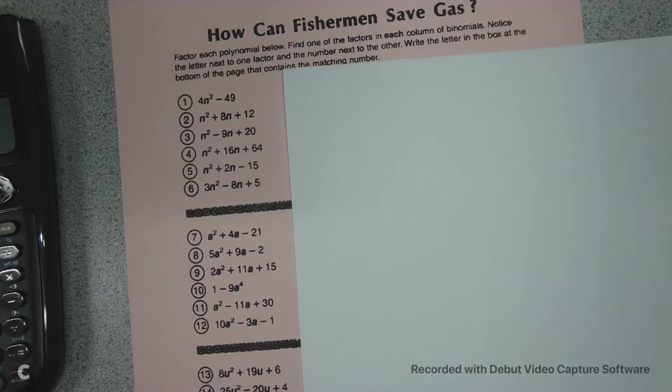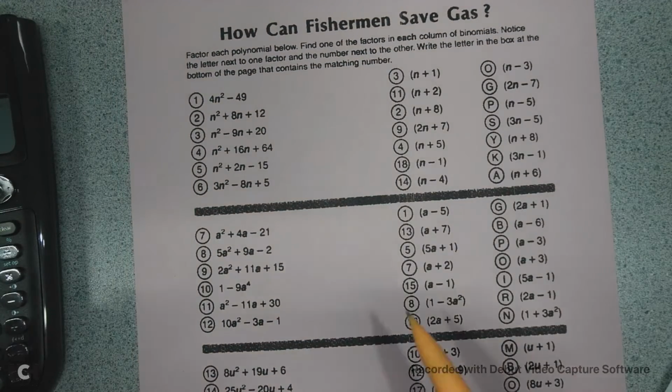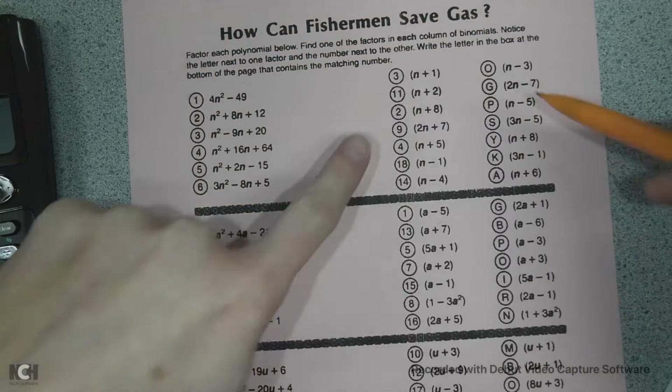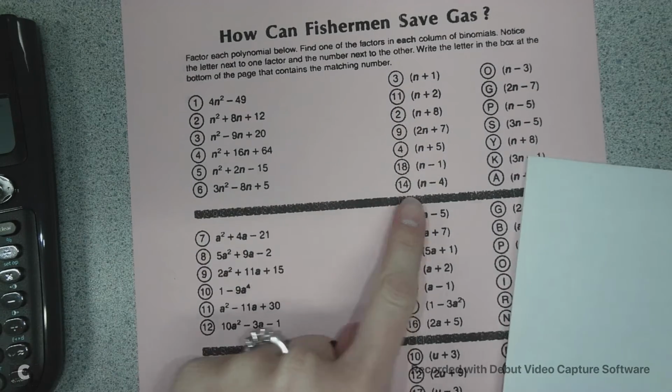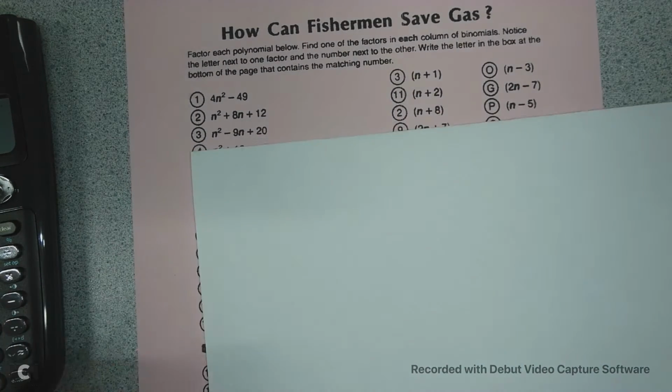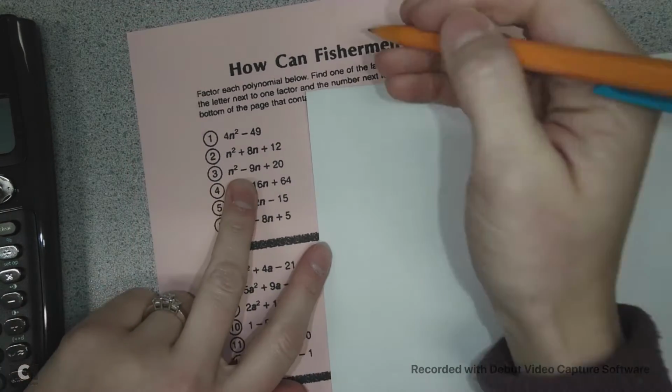Alright guys, so today we are working on Big X factoring and remembering how to factor. That's an important part of our curriculum. So we have all the polynomials here and then we have the answers over here. So we have to pick one of each of these to go with this guy. Okay, so let's look at number 3.